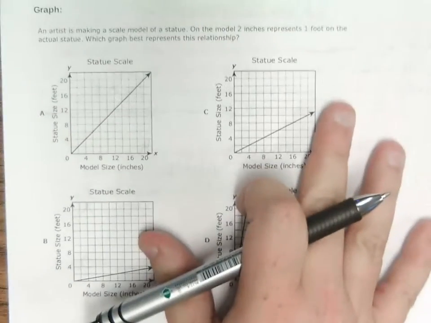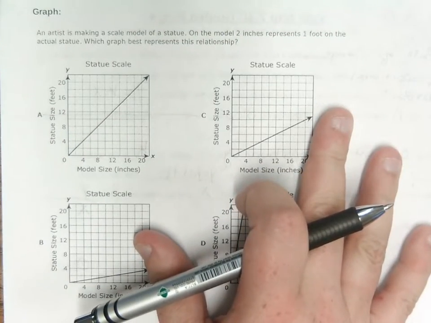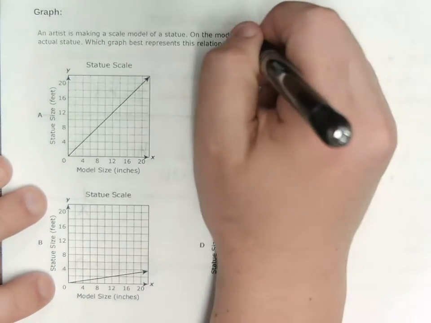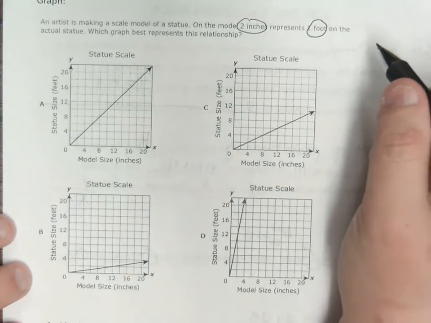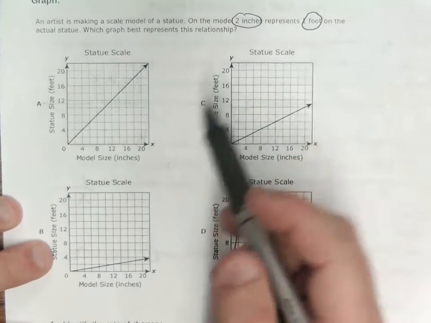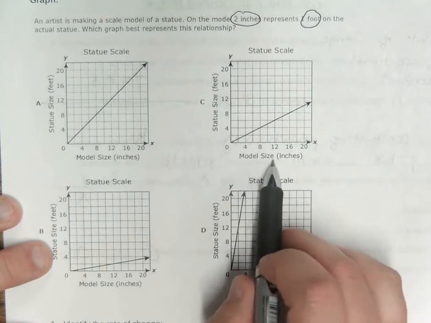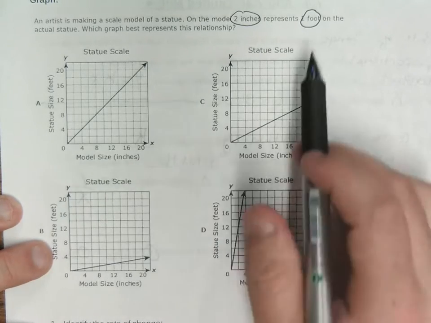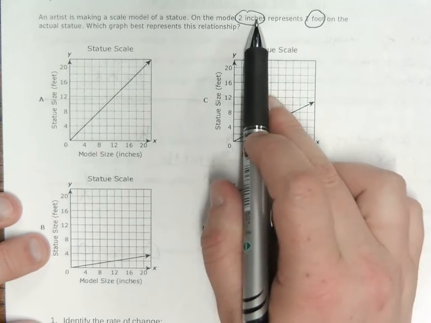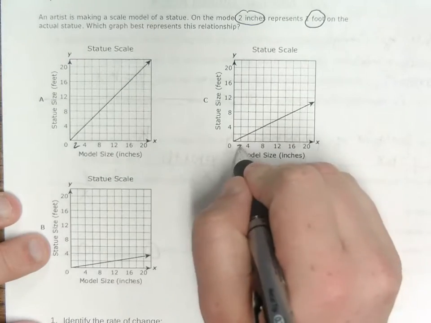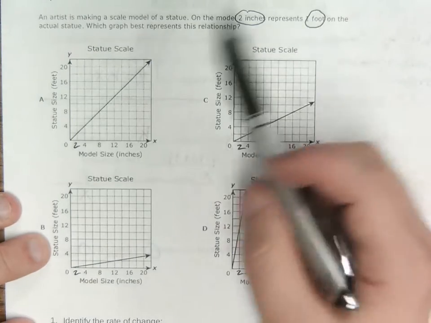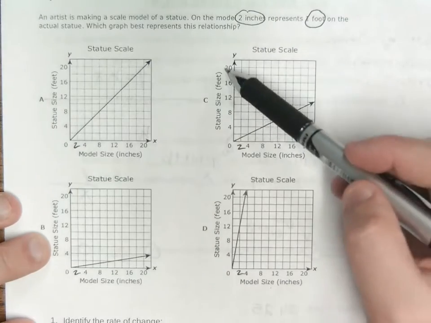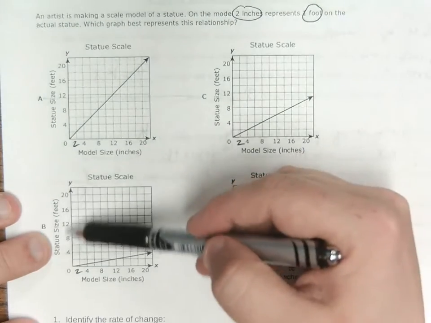Let's do another one. So now we're going to go from a graph. An artist is making a scale model of a statue. On the model, 2 inches represents 1 foot on the actual statue. Which graph best represents this relationship? The best thing to see is that on all of these, the model size in inches is on the bottom, which means I need to look for 2 inches first. So that's 2 right there. These are all our 2s, right? It represents 1 foot on the actual statue, so the side is feet. So 1 foot on the side.